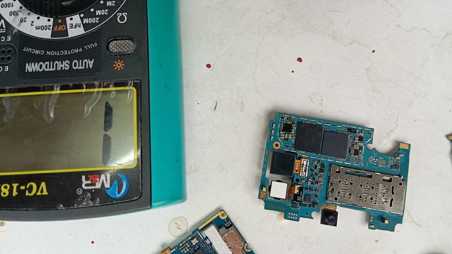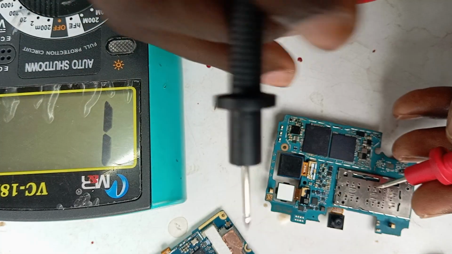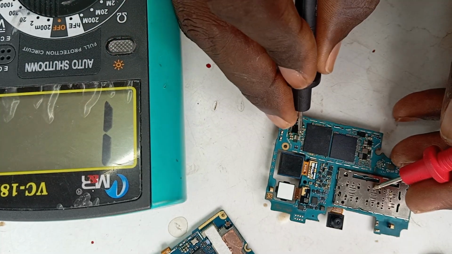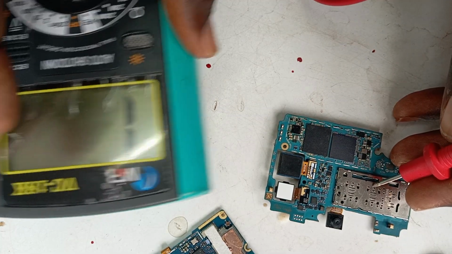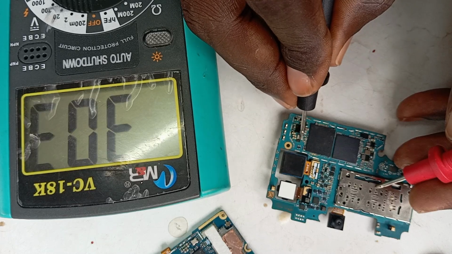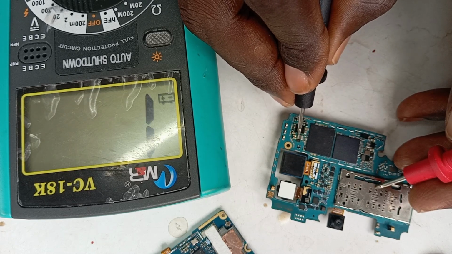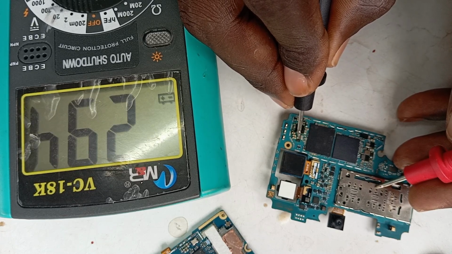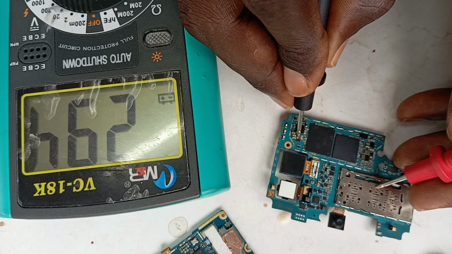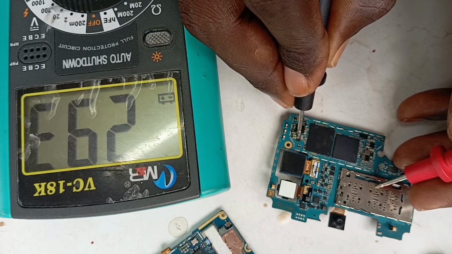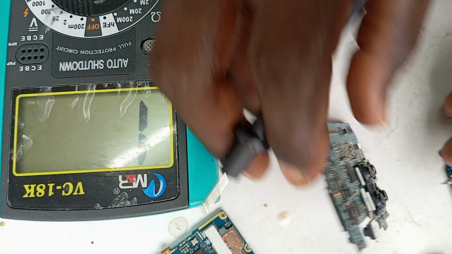Now, you can also know it by taking the diode reading. If I take the diode reading of this inductor, can you see the diode reading? You see that it's giving us 293 or 292.